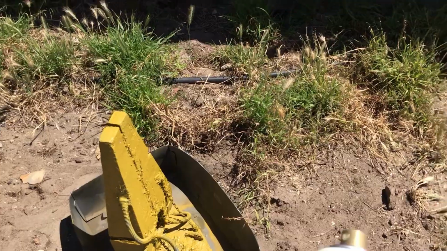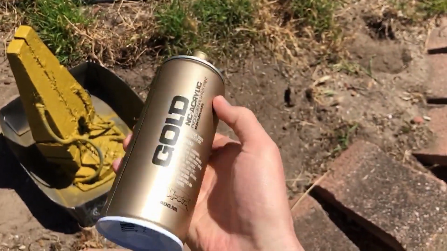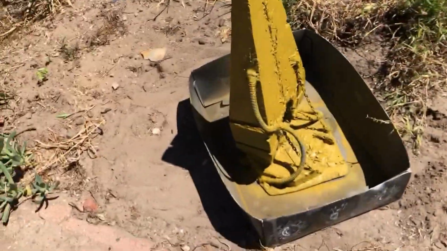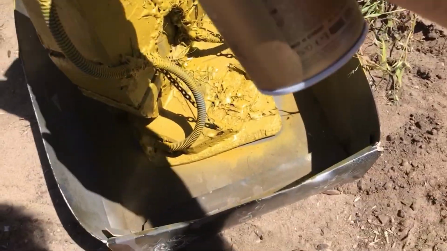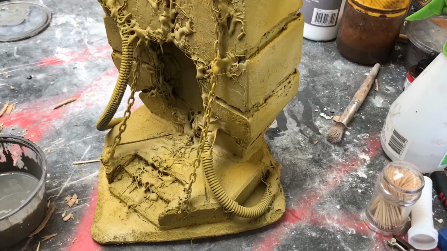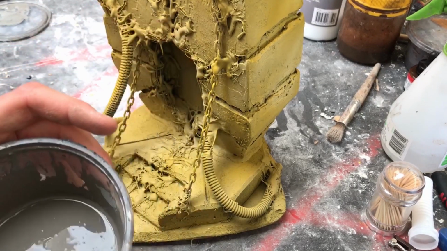Easy. And then patchily hit it with an off-white. If you don't have any off-white available, you can use regular white, just apply it from a good distance. You're not trying to cover that mustard color, you just want to make it patchy. See? Mostly mustard still.